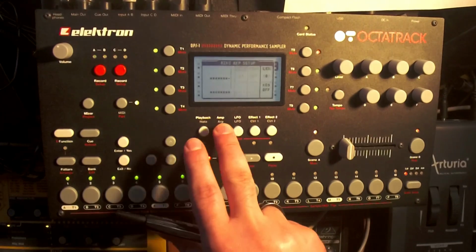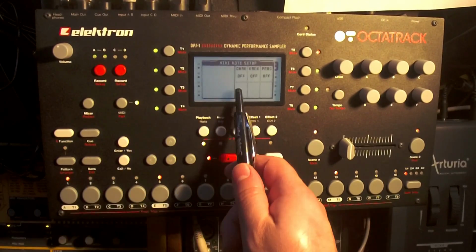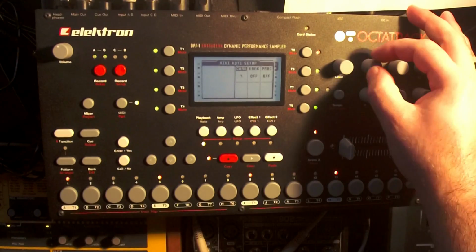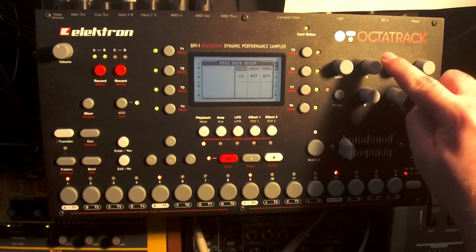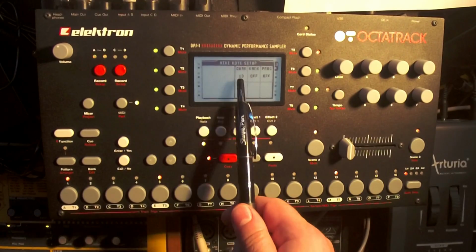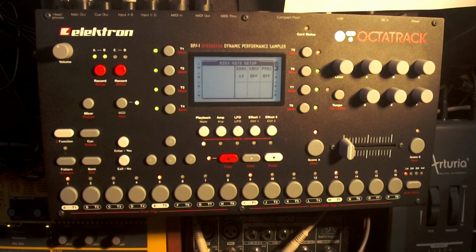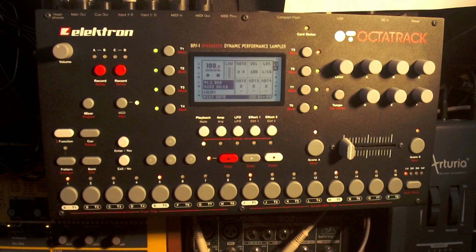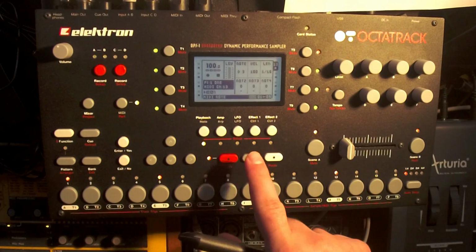If I change pages and come back, it's still off. It didn't take that setting because you have to click the knob in order to confirm your choice, which is a little unintuitive. It's just something to keep in mind. So now I've got the channel set up. I can go in here and I can place some triggers and sequence like I would expect to.